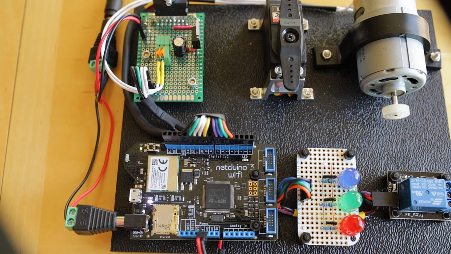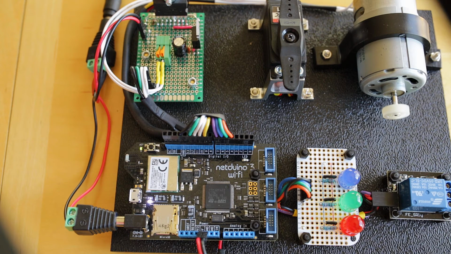Set motor to anti-clockwise, speed 100% using controller. Setting motor to anti-clockwise with speed 100%. Turn off the motor using controller. Sure thing. Turning off the motor. Okay, so that takes care of the motor, and now we have the servo.